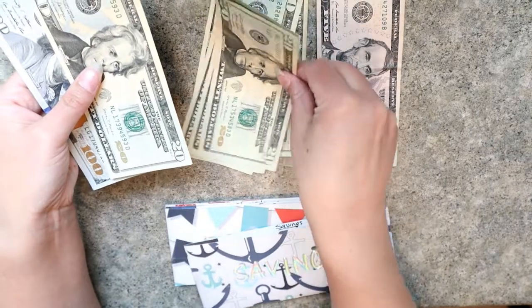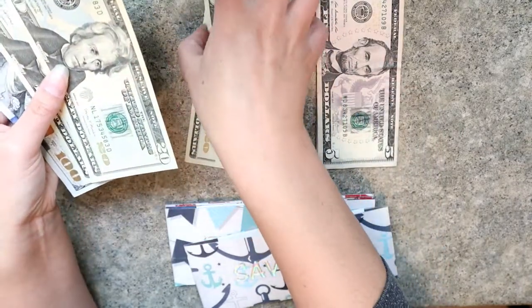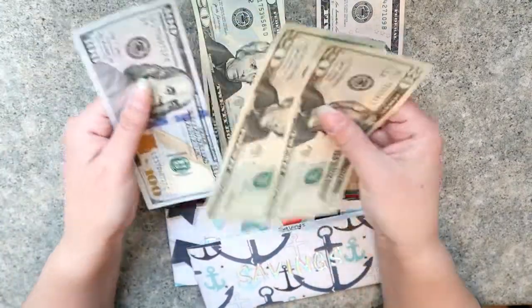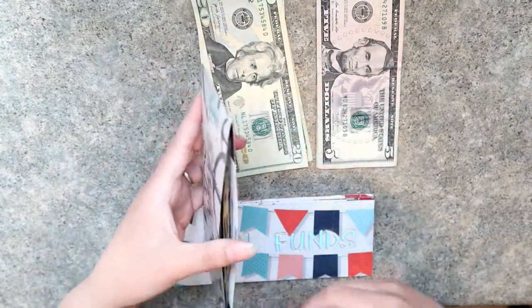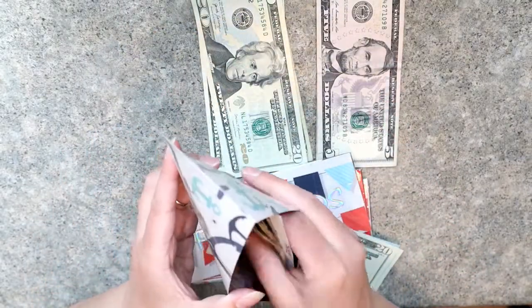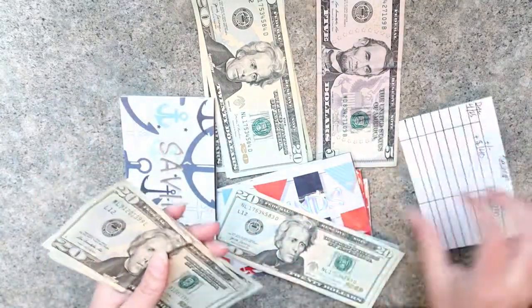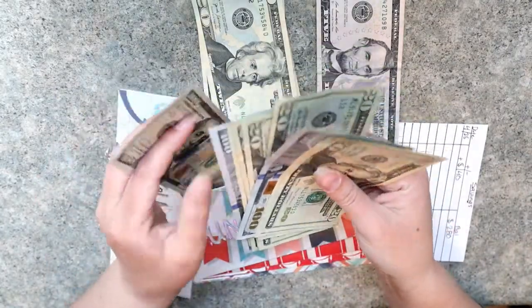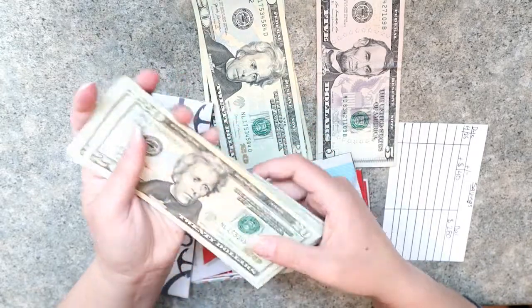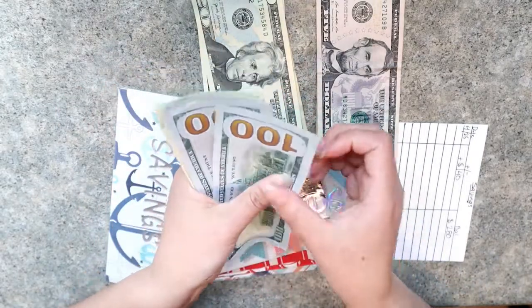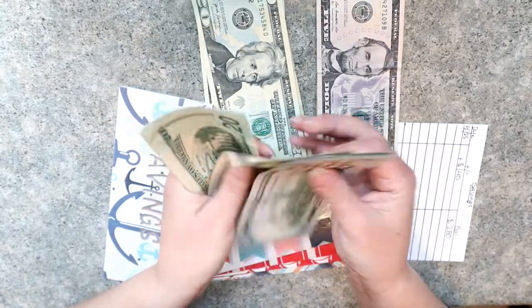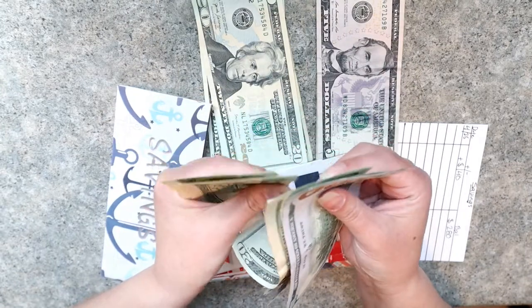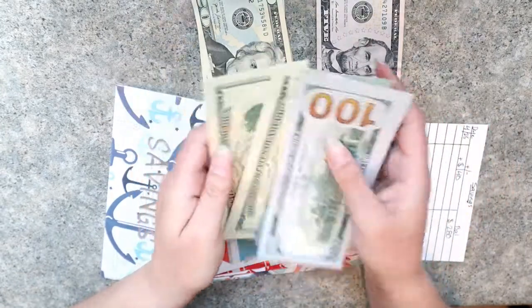And then my next one is savings, and it is going to get $140. So 1, 20, 40. And as of right now it has a total of 1, 2, 3, 20, 40, 60, 80, 420.